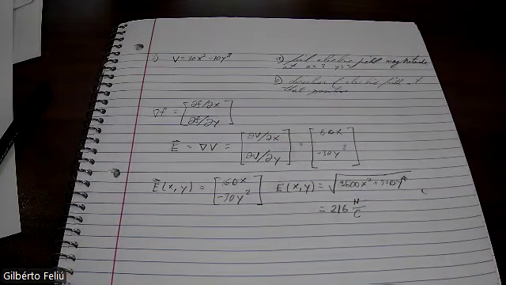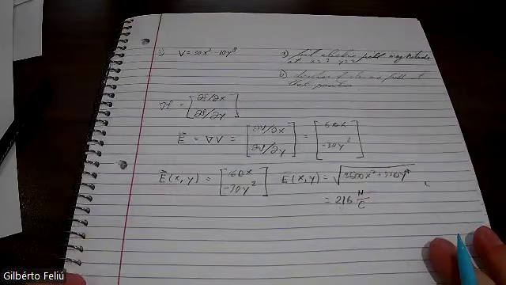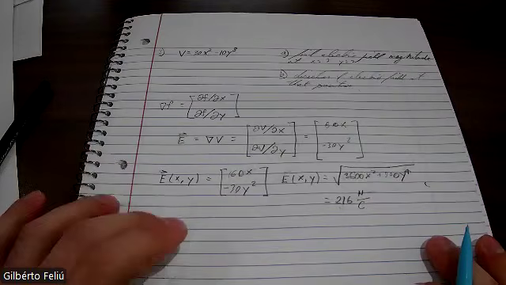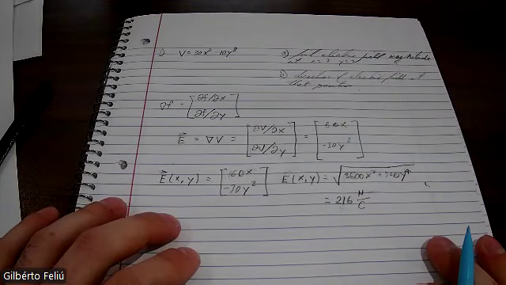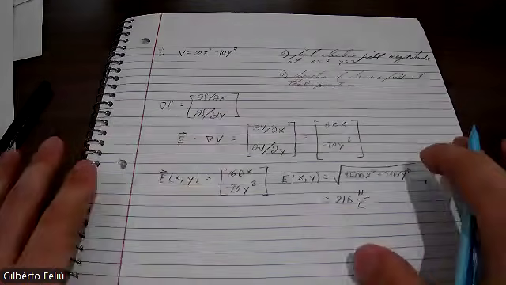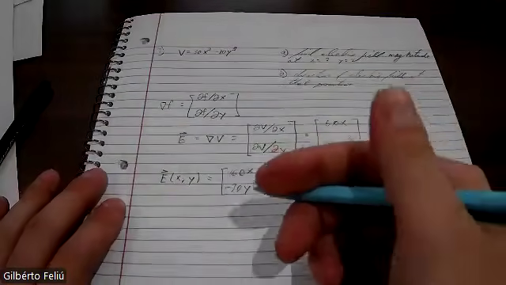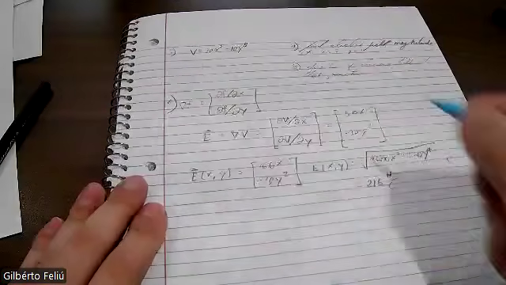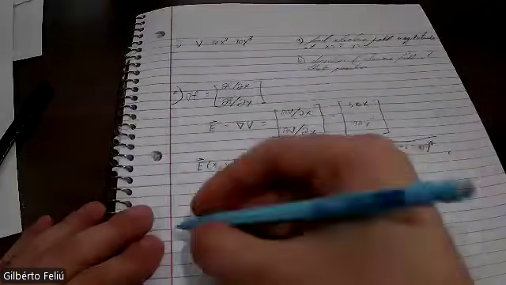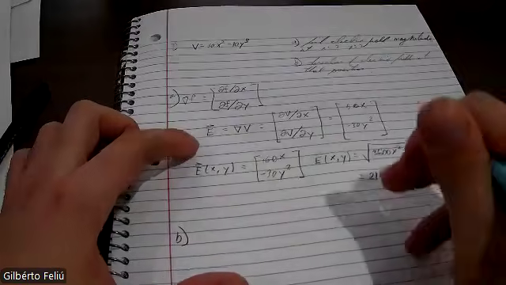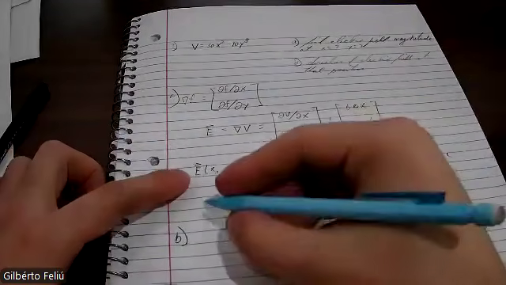Okay, direction of electric field at that position. This shouldn't be too hard. Okay, now we have B, right? We have this vector right here.